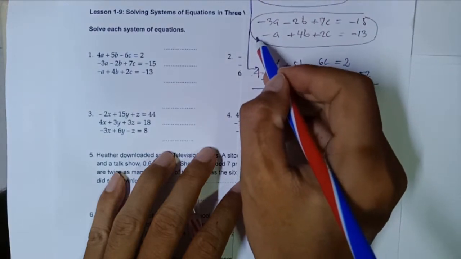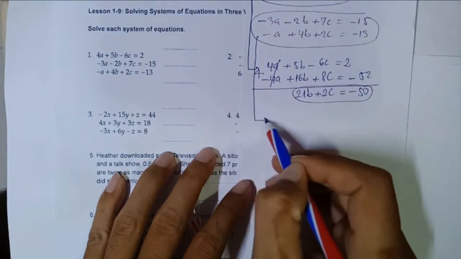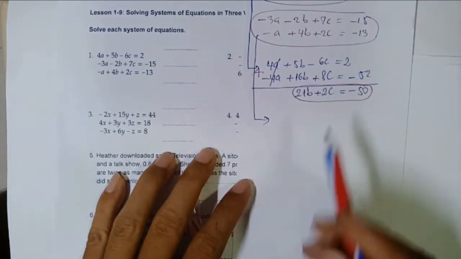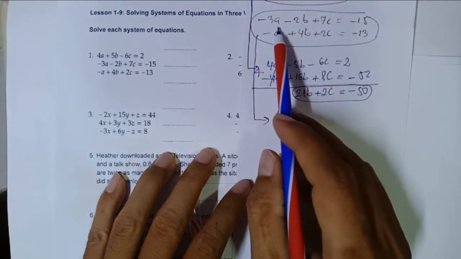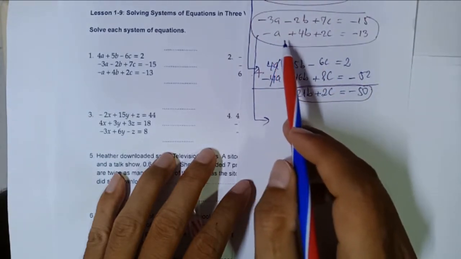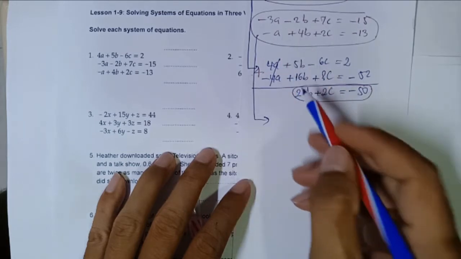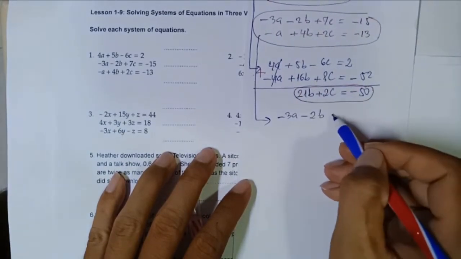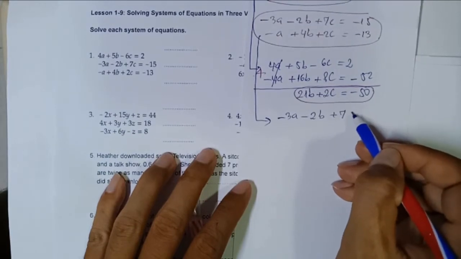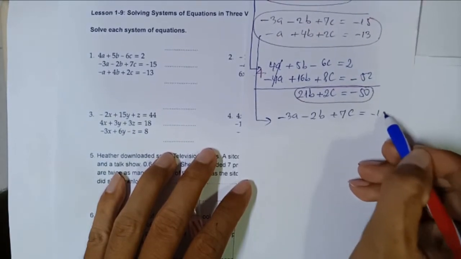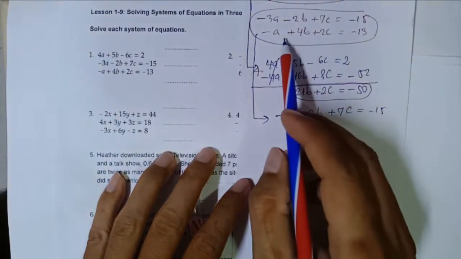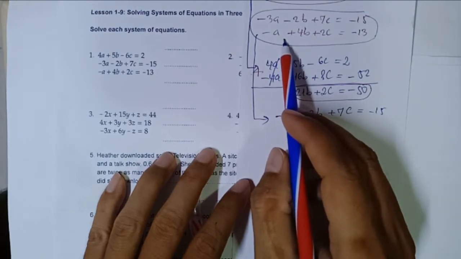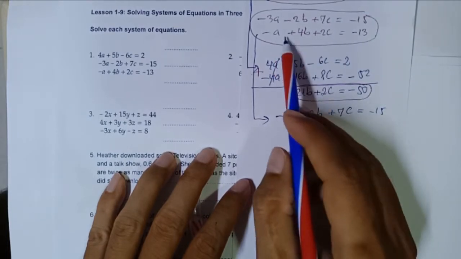We'll bring this one down also to work on. I'm going to eliminate A as well. So write down 3A minus 2B plus 7C equal to minus 15, stay the same, but I will multiply the second equation here by 3.